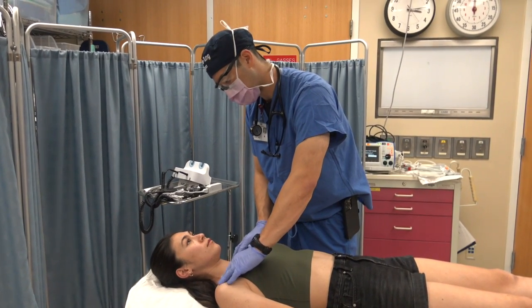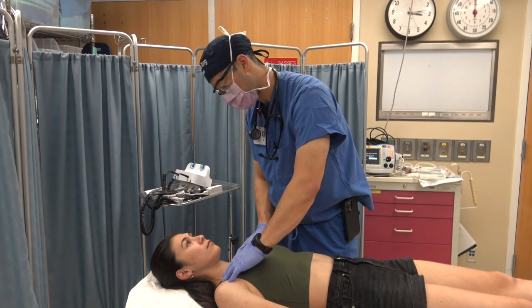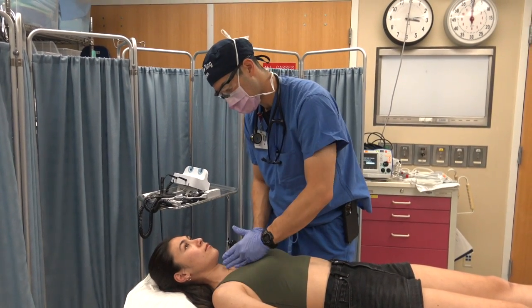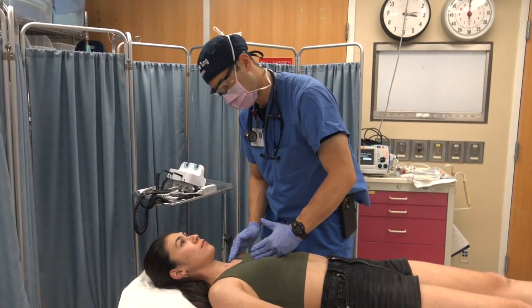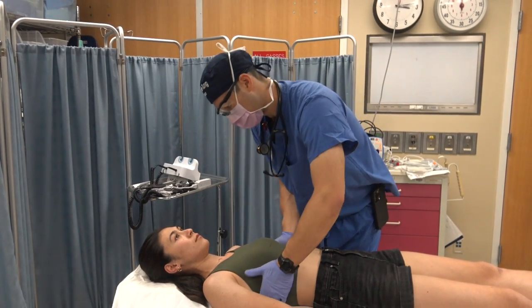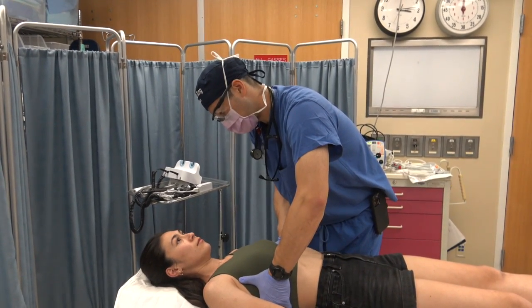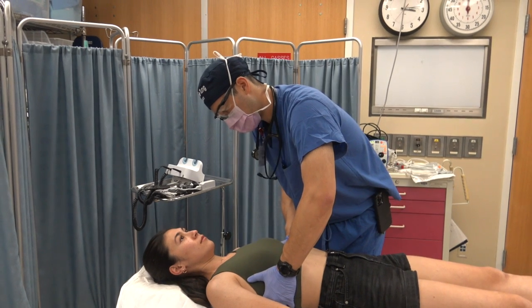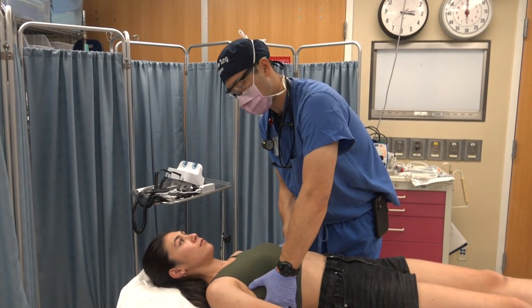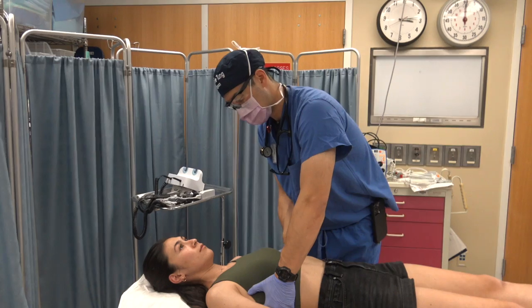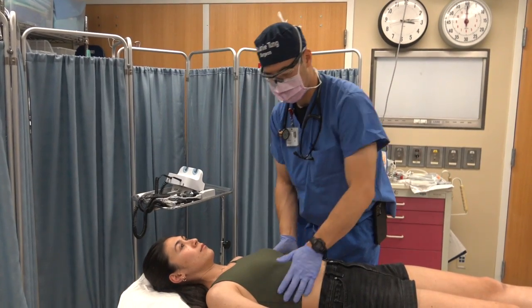Next, I move to the clavicles. No evidence of trauma to the clavicles. No evidence of trauma to the sternum. Take a deep breath for me. And out. Next, I would feel the chest wall to make sure there's no rib fractures. Chest wall intact, no evidence of trauma.